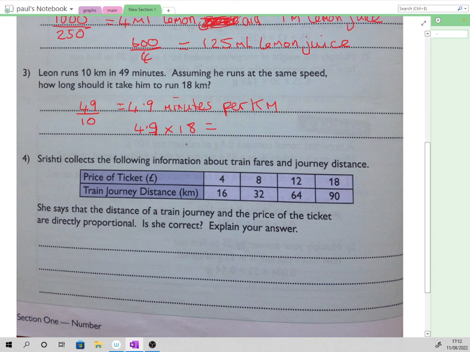Get the calculator out. 4.9 times 18. You'll always get to use the calculator in these. And that's 88.2 minutes. Now they've not asked us to change that into hours and minutes, so 88.2 minutes will be fine.